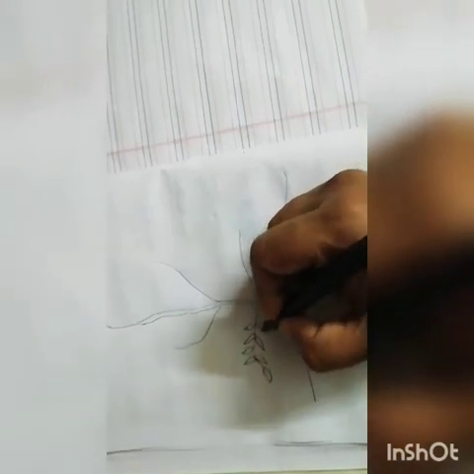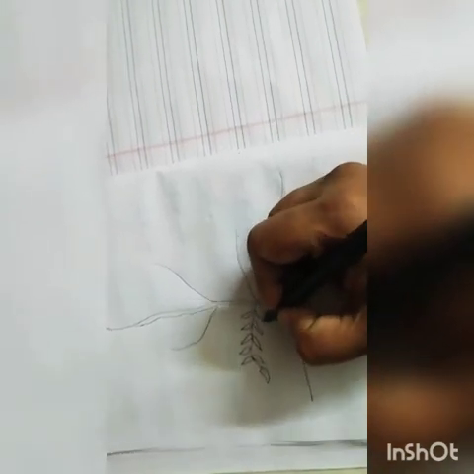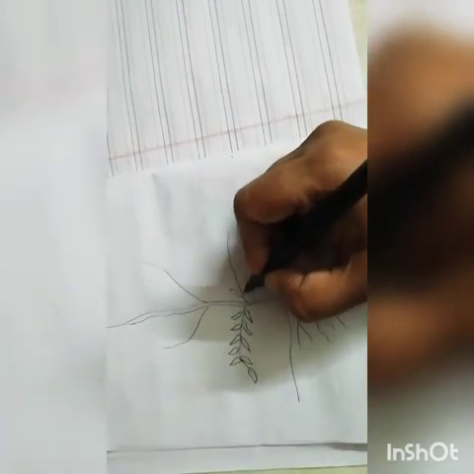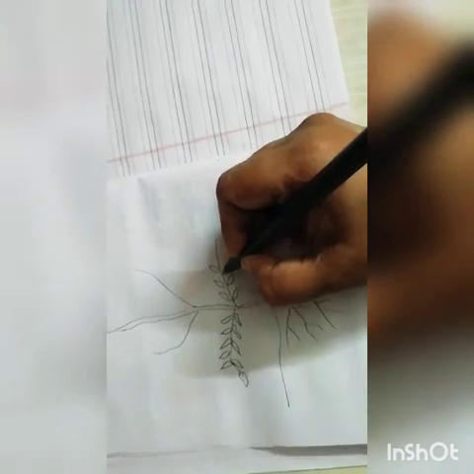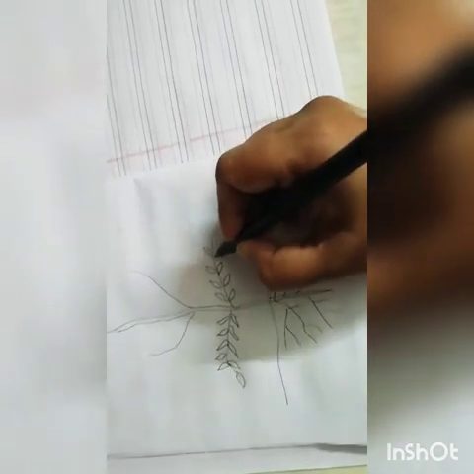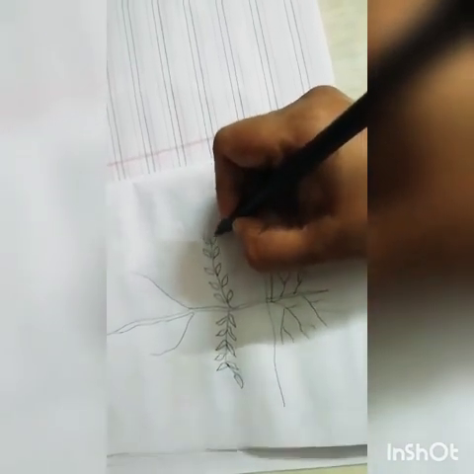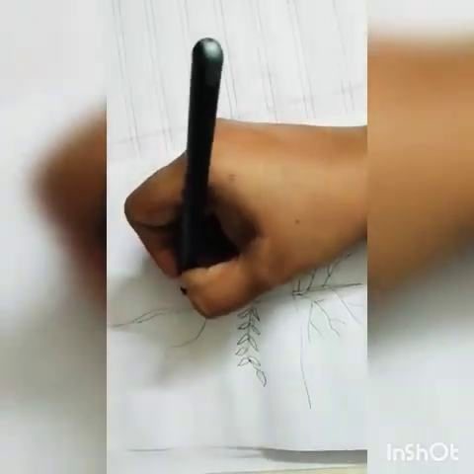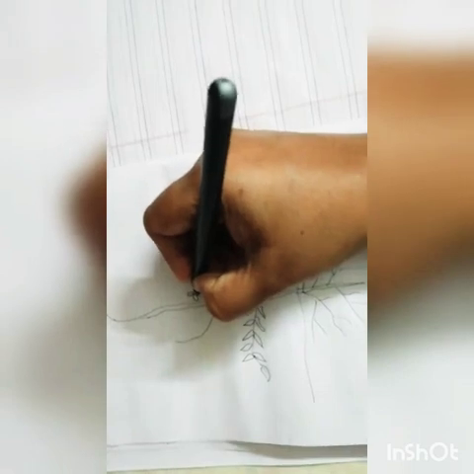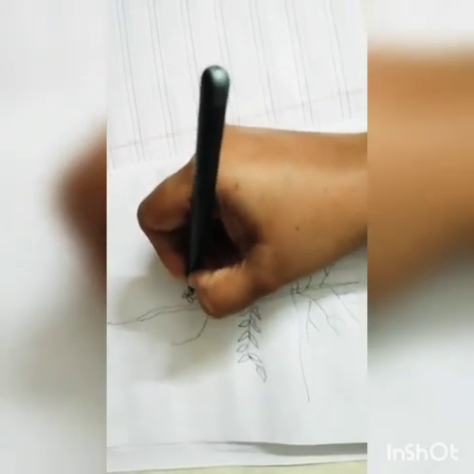And what are the different other parts of the plant? Can you tell me? Flowers, buds, fruits. So we are going to draw some fruits and flowers also. So how will you draw? Is the leaf difficult? No. These, you are going to draw the flowers.